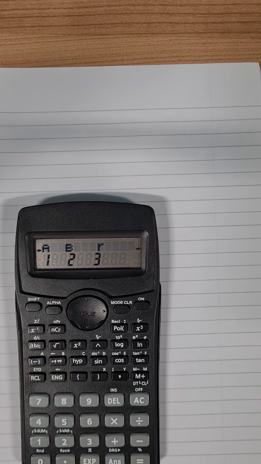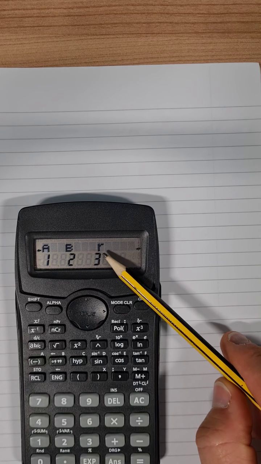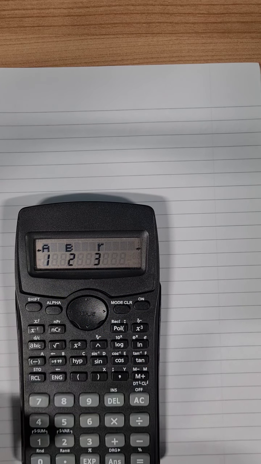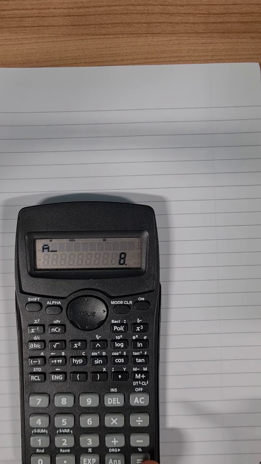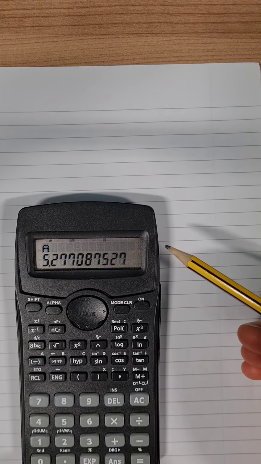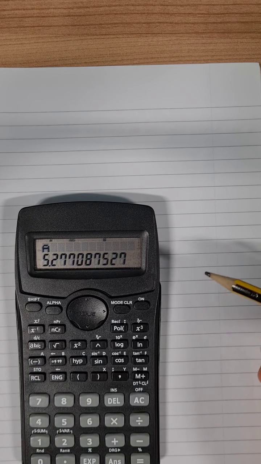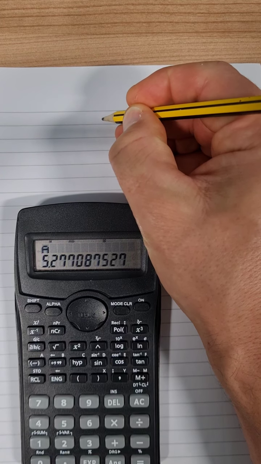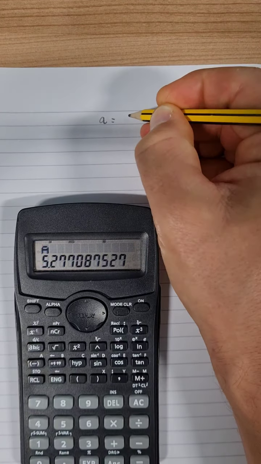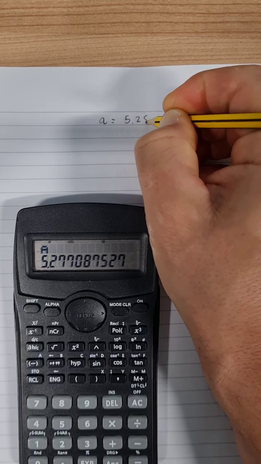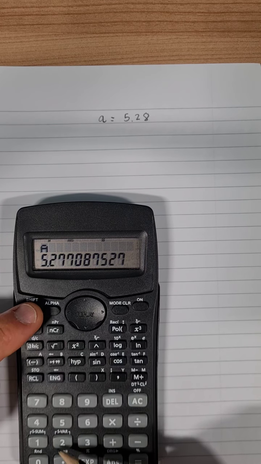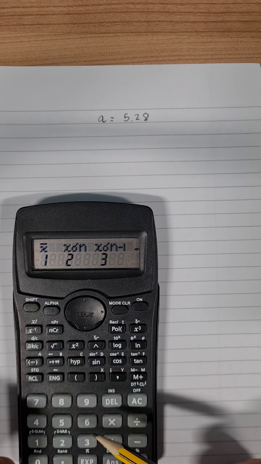Now you might remember R is the product moment correlation coefficient that we looked at last week, but we now want these values A and B. So if we press number 1 to get A first, we have to press equals afterwards. So this is not what A is. We have to press equals, and this is our value of A. Now we're not going to write all these digits down, so we'd probably just round to 2 decimal places. So we can write down that A is 5.28.